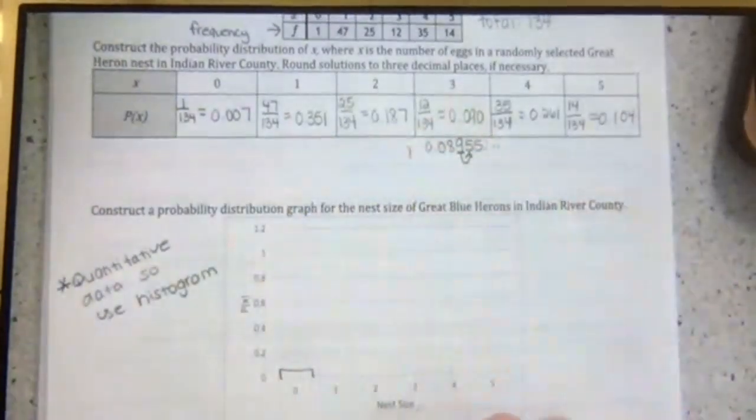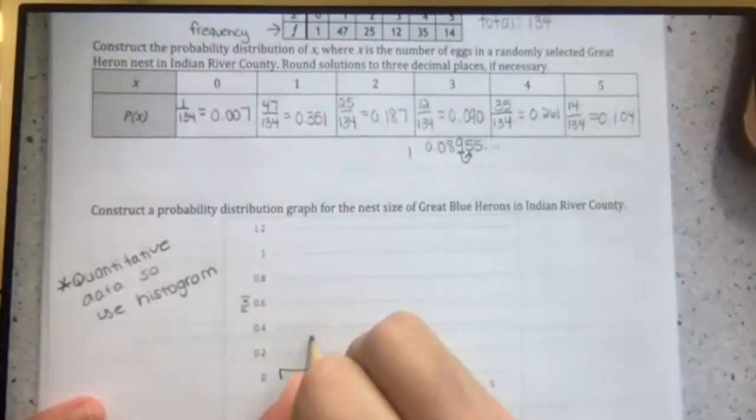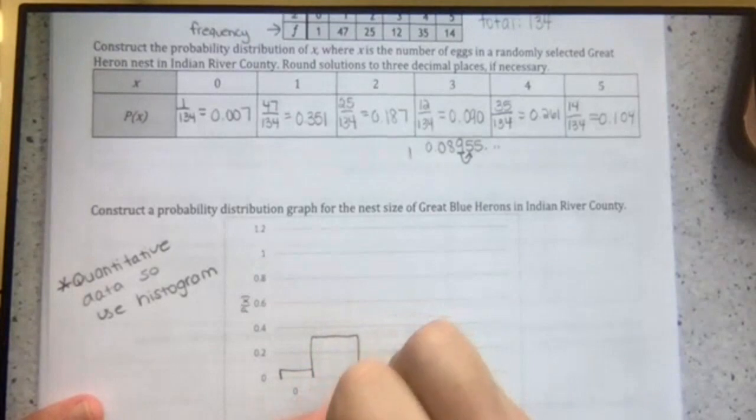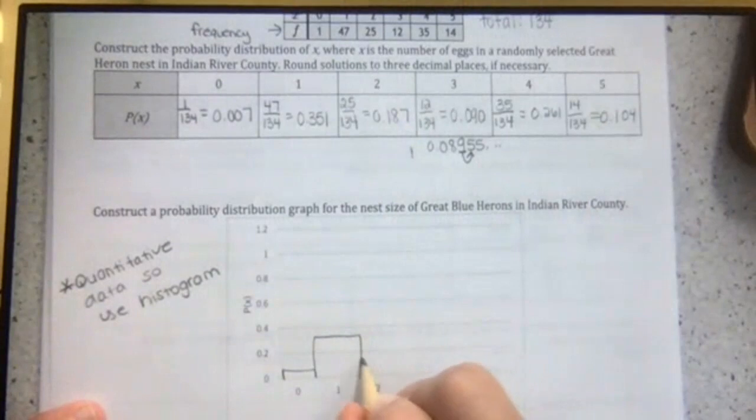So for 1, we have 0.351, so somewhere between 0.2 and 0.4. For 2, we have 0.187, so almost a 0.2.